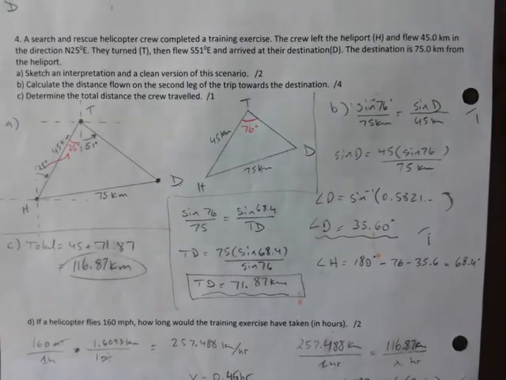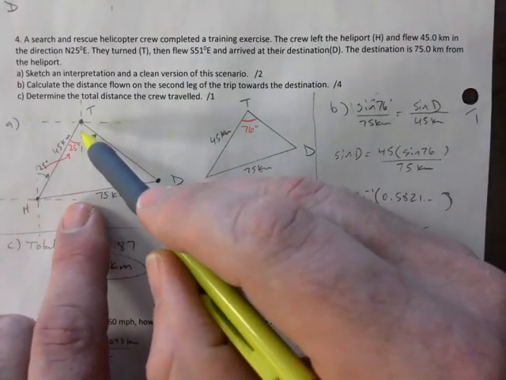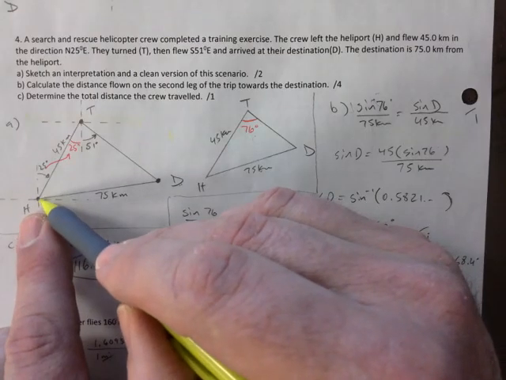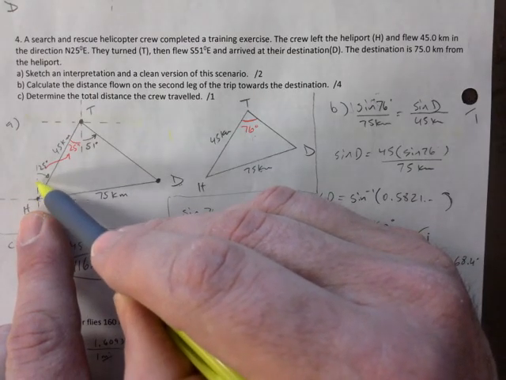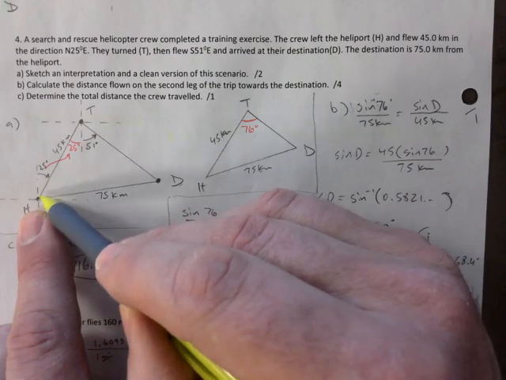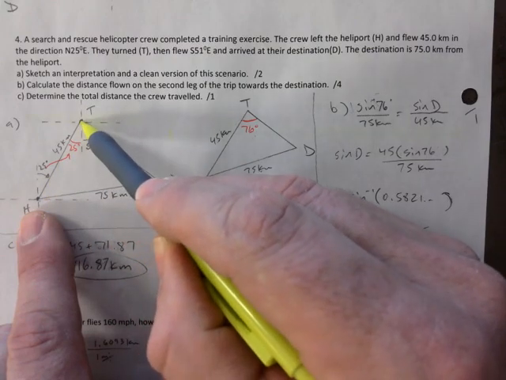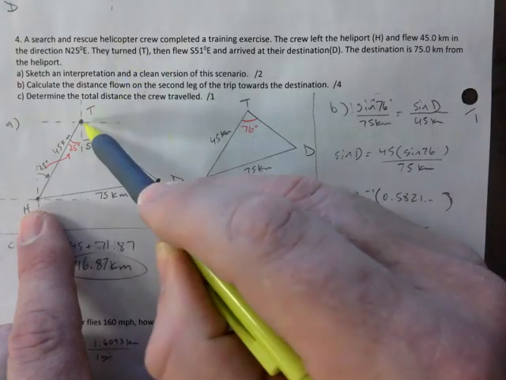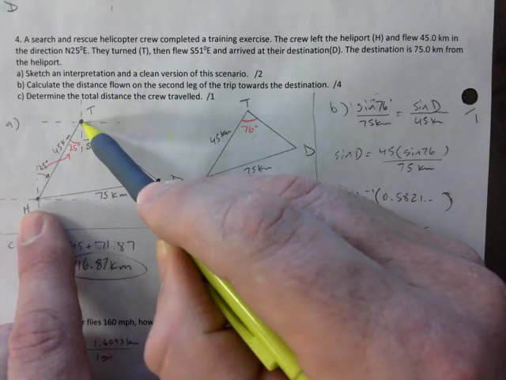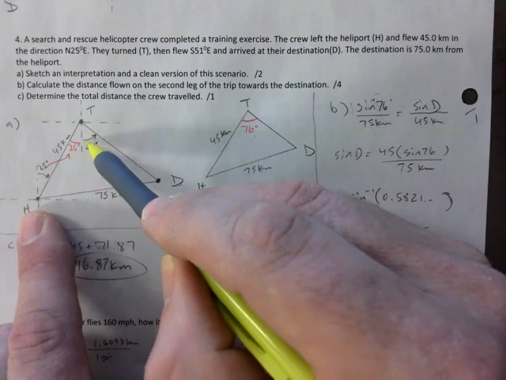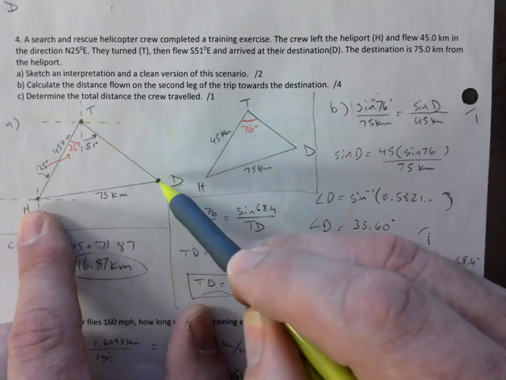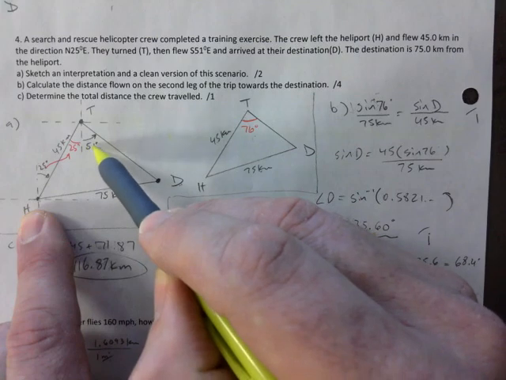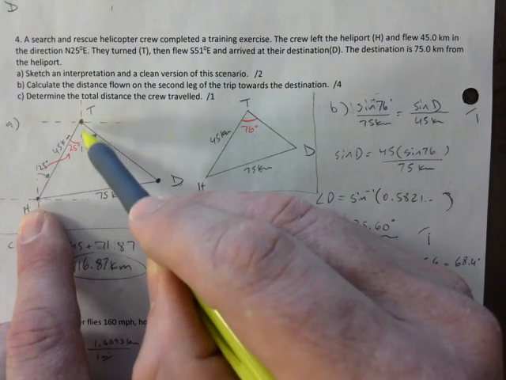And just focus there. So here's your diagram, right? You start here, and you go north 25 degrees east. So you're going this way to T, right? Where they turned, put letters there, and then you're going south 51 east. You're going this way. And so the 51 is kind of a partial angle here.